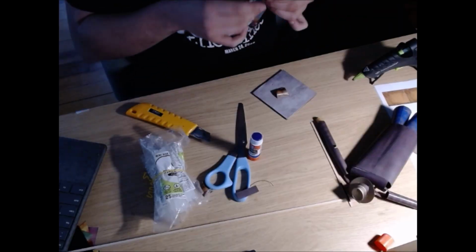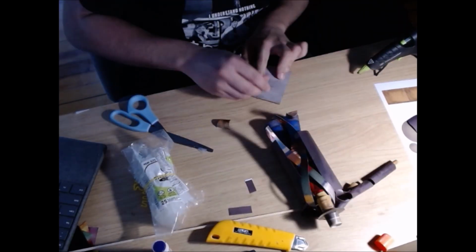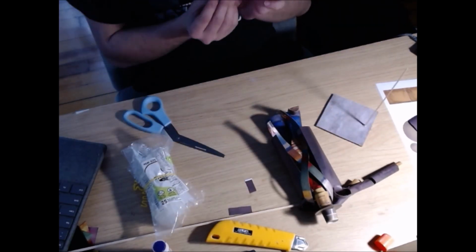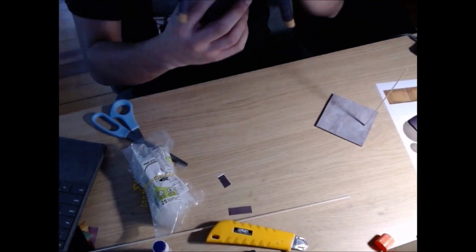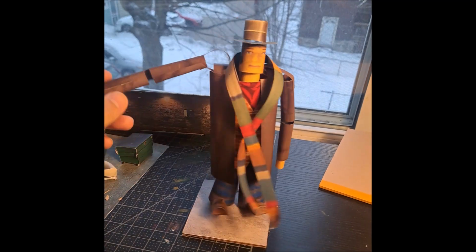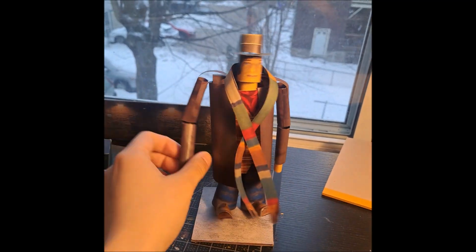Basically, I'm getting a stick and hot gluing it into a piece of cardboard to use as kind of a stand. And he's complete. Yeah, I'm very proud of my creation.